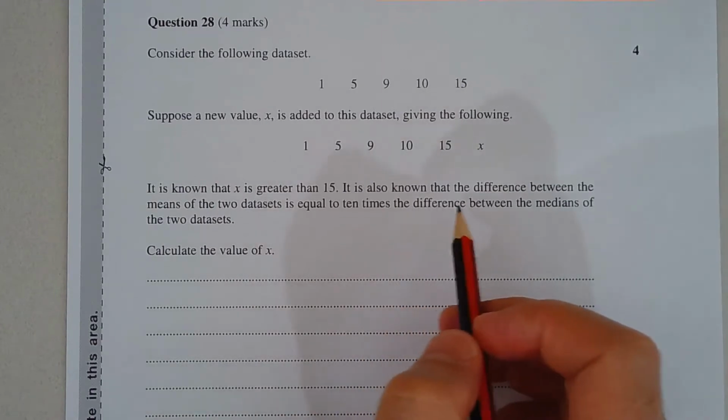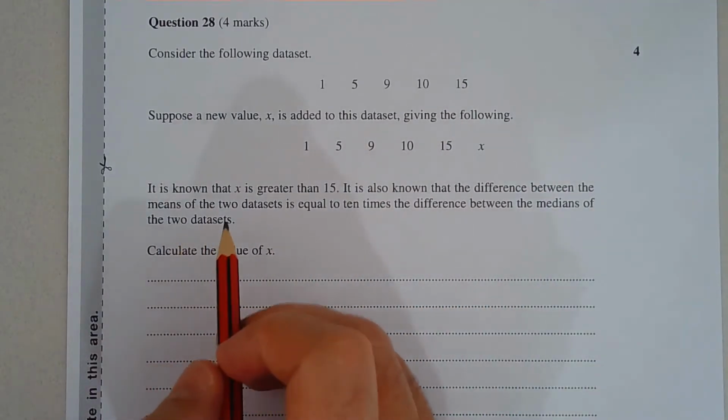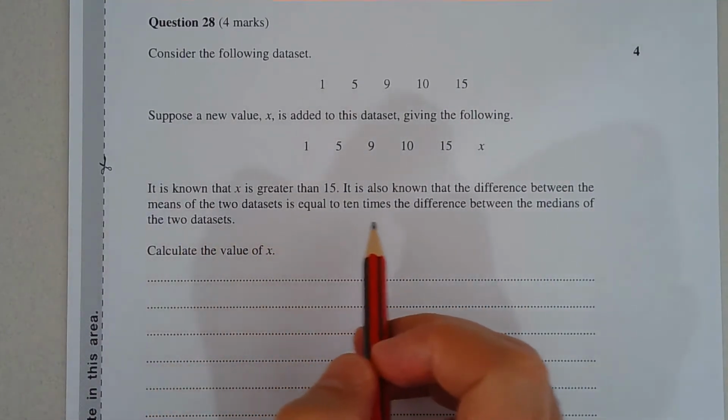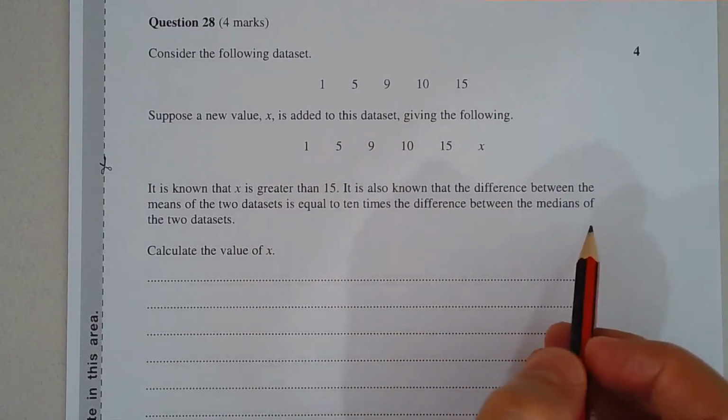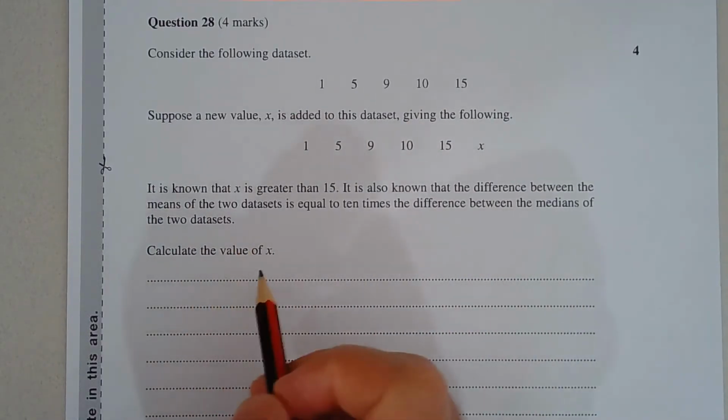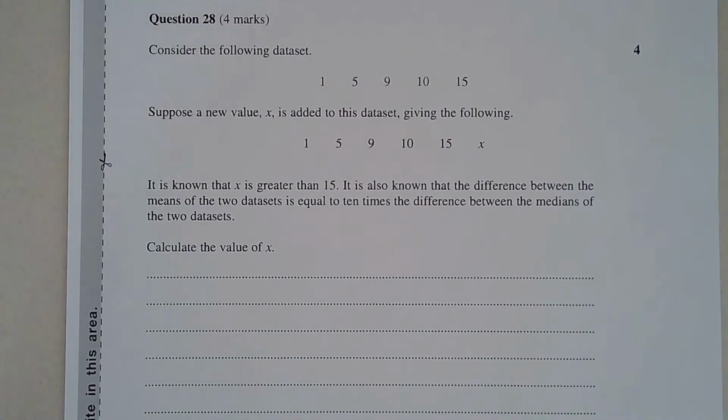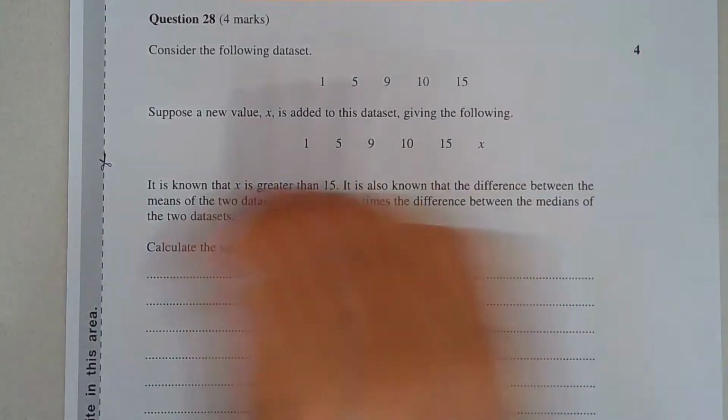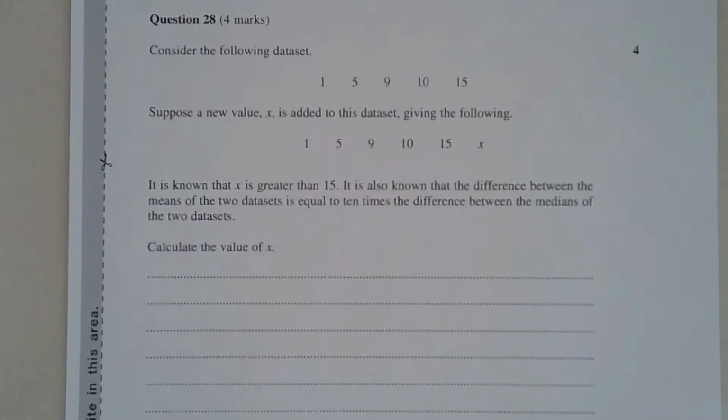It is also known that the difference between the means of the two data sets is equal to 10 times the difference between the medians of the two data sets. Calculate the value of x. I dare say that the difficulty in this question is more trying to unpack this last paragraph here.